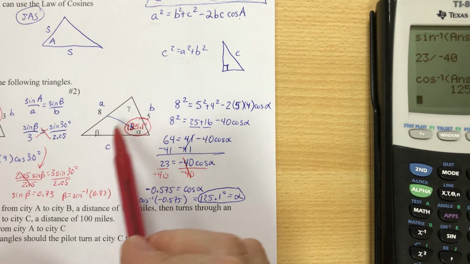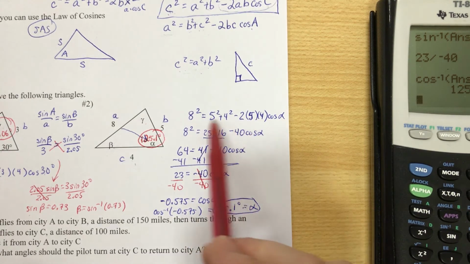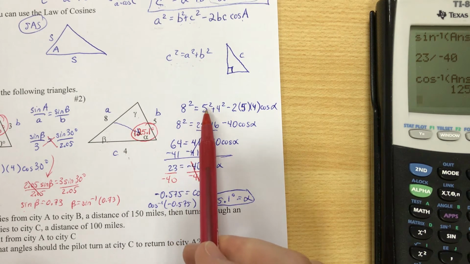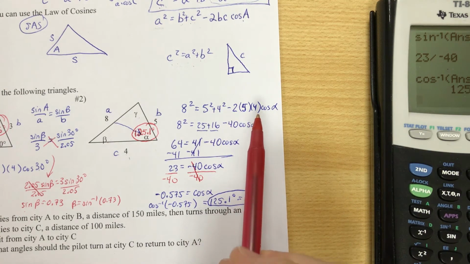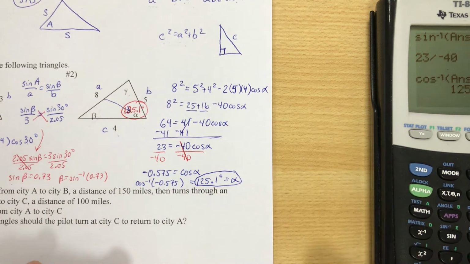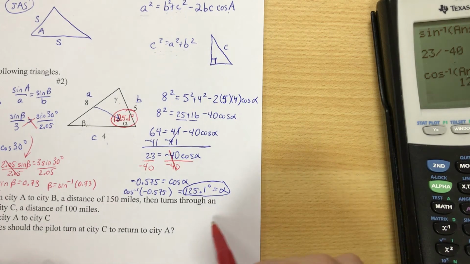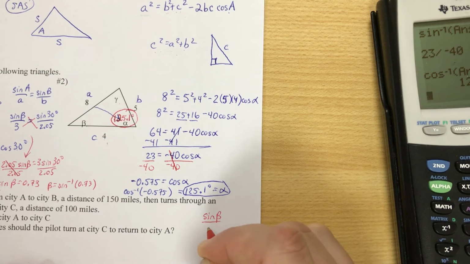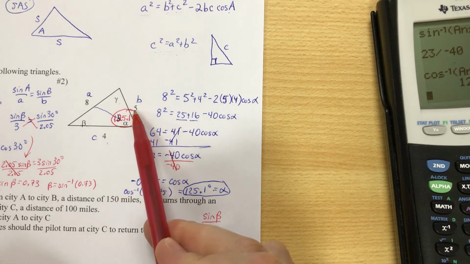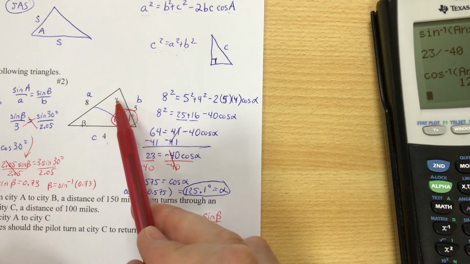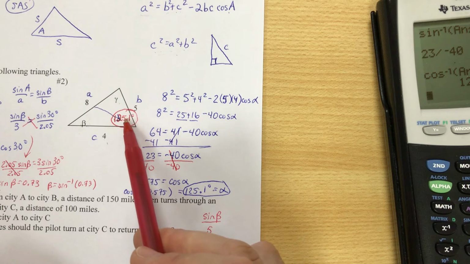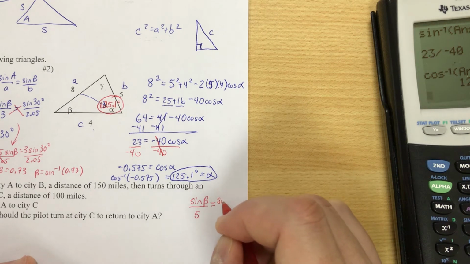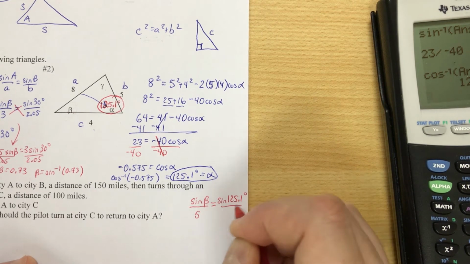Beta is opposite the 5. Now we could do the law of cosines again, where this time it would be 5 squared, and then this would be 8 squared and 4 squared. We could go through and do that, or we could do the law of sines. I'm going to use the law of sines in this case. So I'm going to come down here. So I want beta, sine of beta, divided by 5, that opposite length. Now I can't use the 4 because we don't know this angle yet. Let's use the 125.1 degrees and the opposite length, 8. So this equals the sine of 125.1 degrees divided by 8.